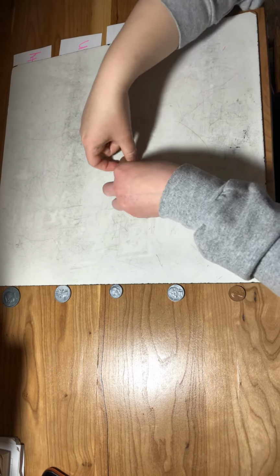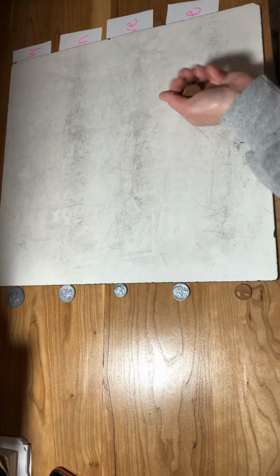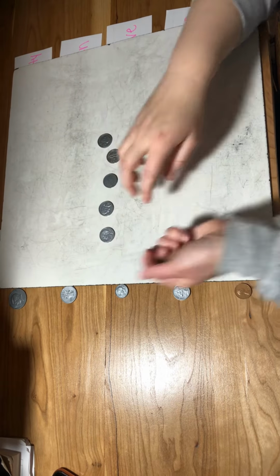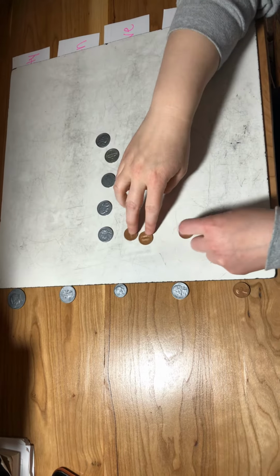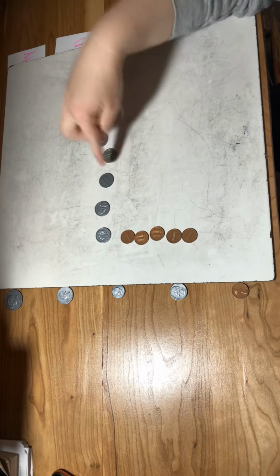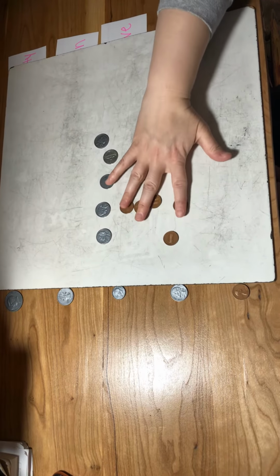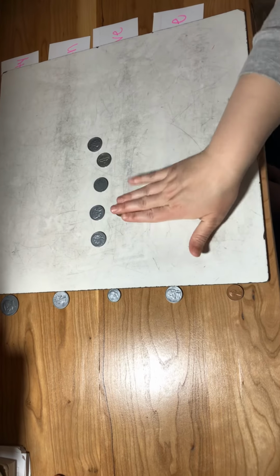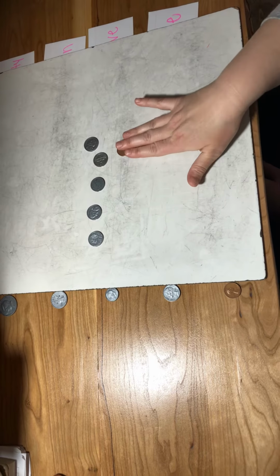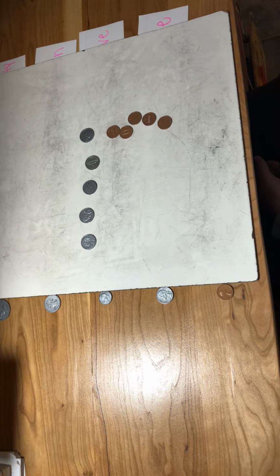When you count the nickels, which are worth 5 cents, let's take out like 3 of them. Each nickel is worth 5 pennies. So basically it's like counting 5 pennies 5 times. So we know that's 5, then you move this over, 10, 15, 20, 25. All right.